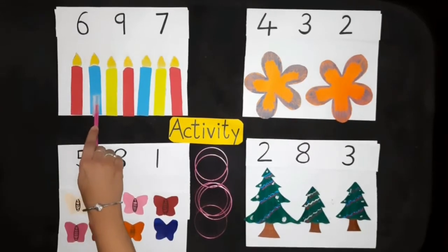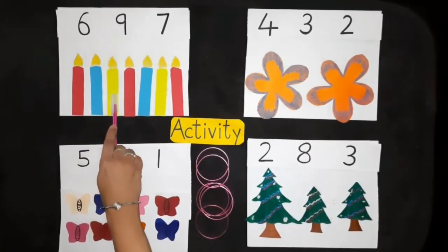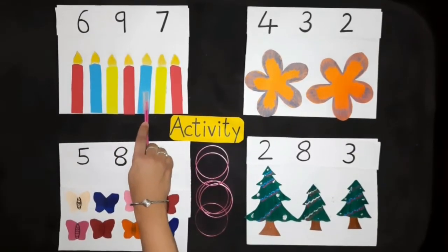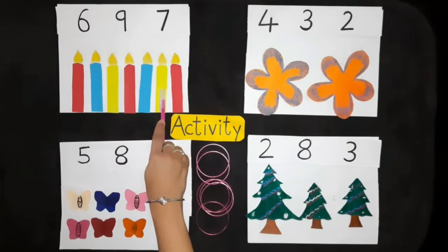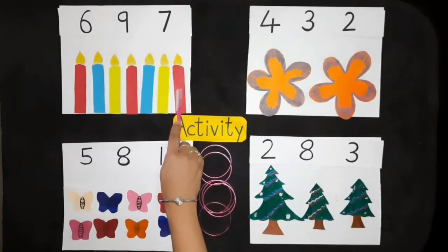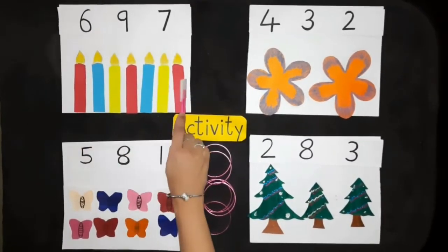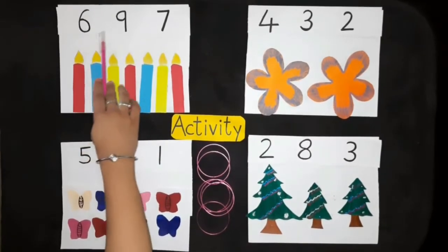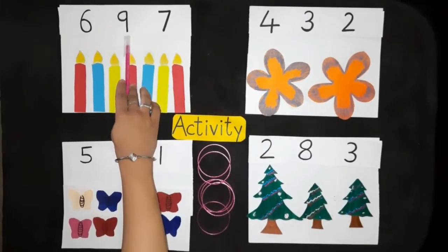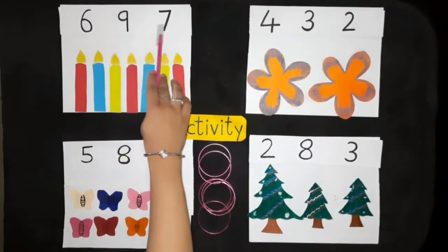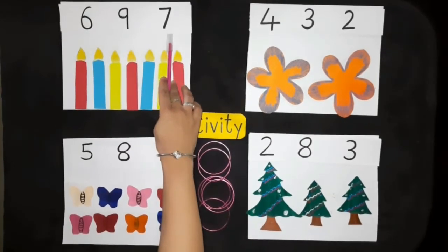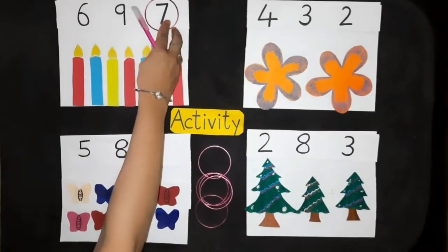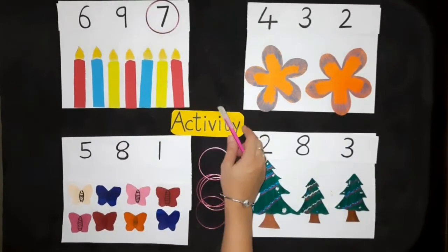1, 2, 3, 4, 5, 6, 7. So, there are 7 candles. Is this number 7, children? No. Is this number 7? No. This is number 9. Is this number 7? Yes. So, we will put the bangle on number 7.